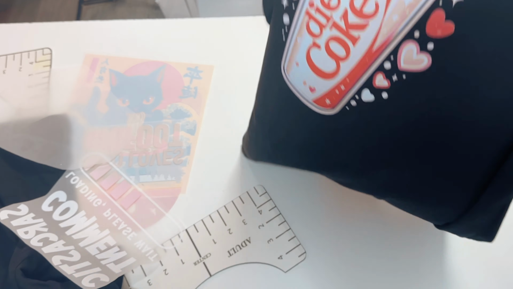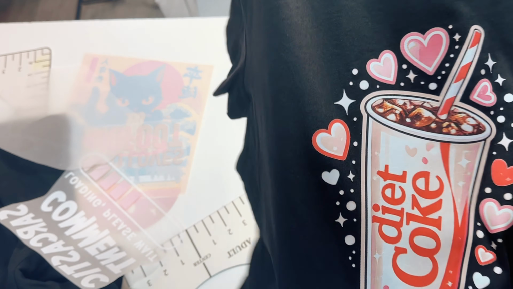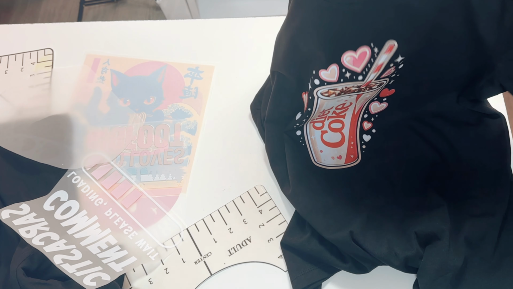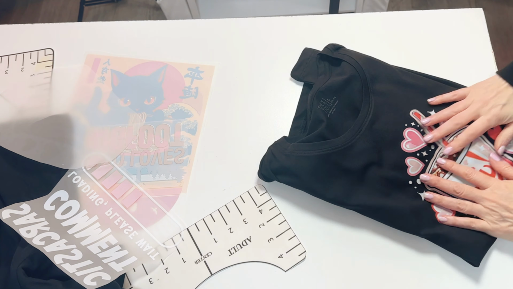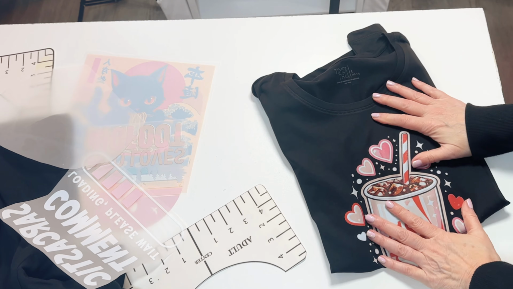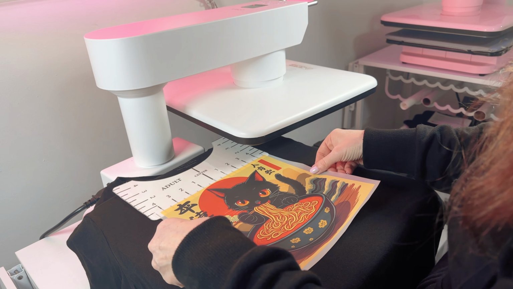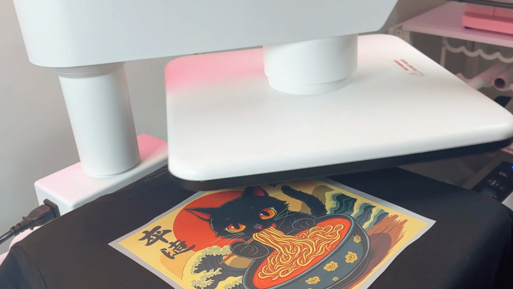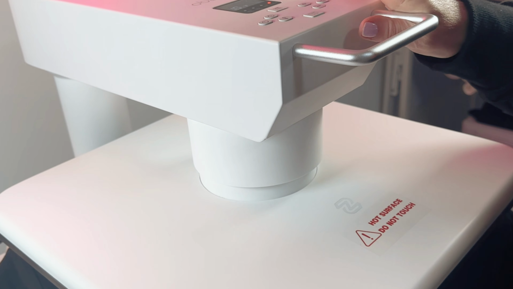I was super excited about this one, so I wanted to go ahead and do this first. Look how cute that is. So freaking adorable. Let's go ahead and do the rest. And it's so soft too, which I absolutely love. I'm going to move it up just a little bit, just like that. That's adorable. All right, this one's going to be so cute.